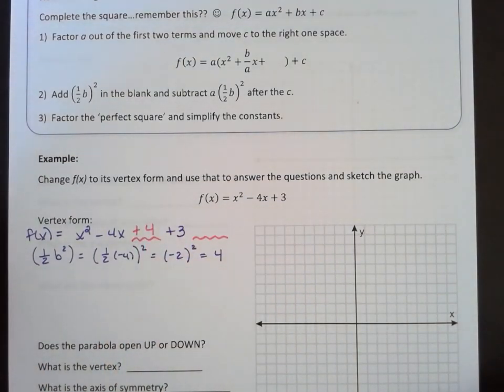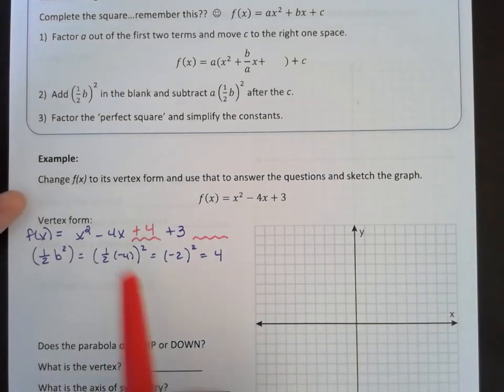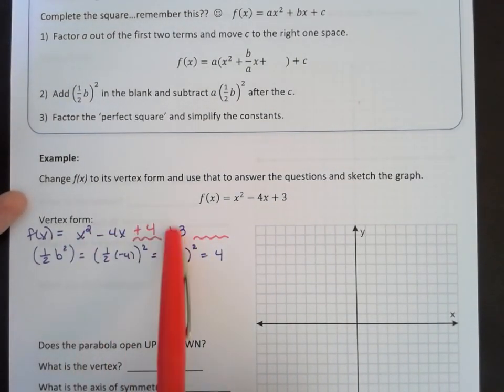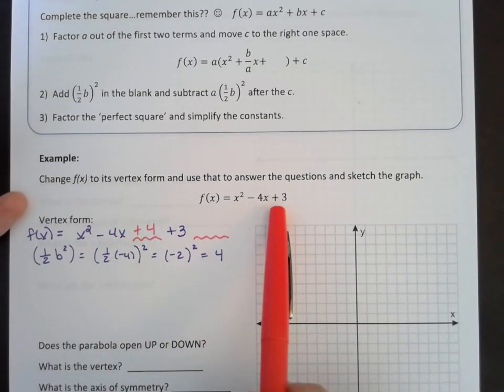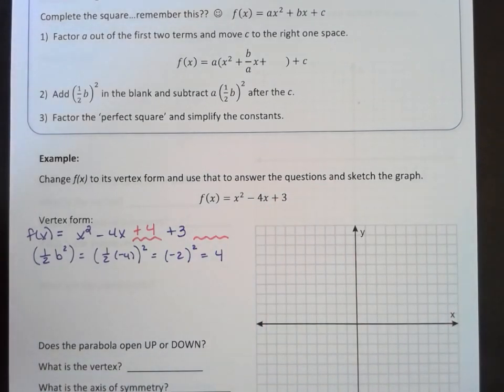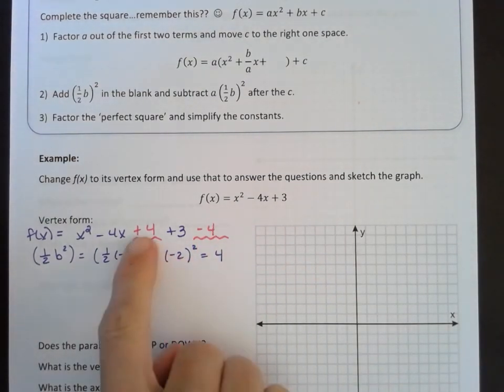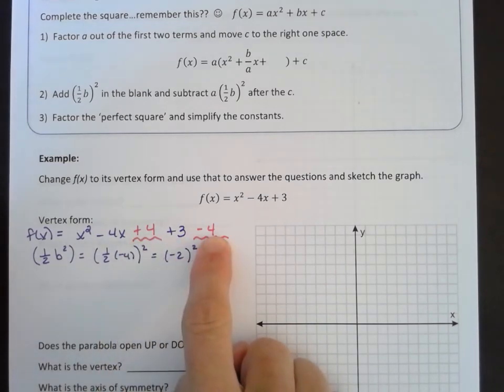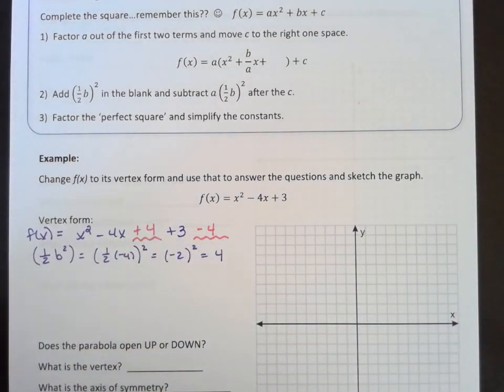But you can't just randomly add a number to a function. If you were to simplify this, combine your like terms, you would not get what you started with. That means we have changed this function. So to keep it from changing, we just have to undo what we just did. So if I add 4 here, I'm going to subtract 4 here to keep it all balanced.